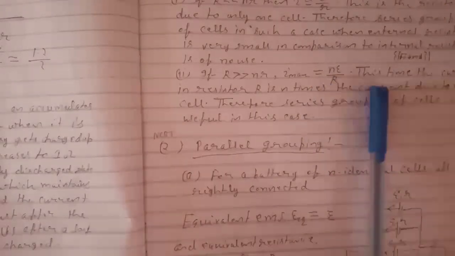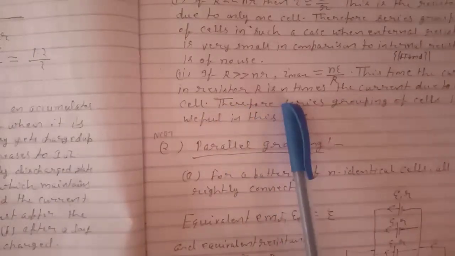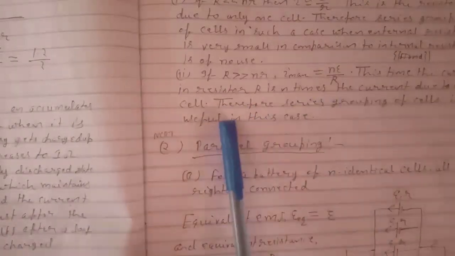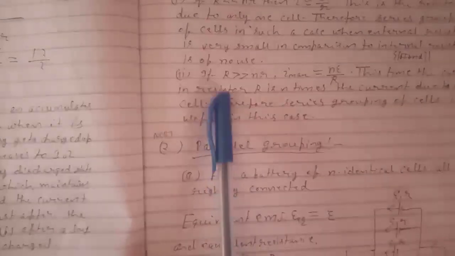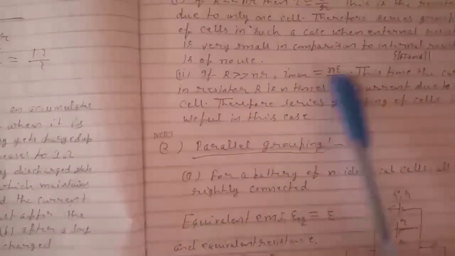Now, if external resistance is very much greater than the total internal resistance, that is R is very much greater than nr, in this case I max is n into E by R. This time the current in resistor R is n times the current due to one cell. Therefore, series grouping of cells in this case is useful. Here, when external resistance is very large, then we get current n times of the single cell current. So in this case we get maximum current, and so this grouping is helpful.